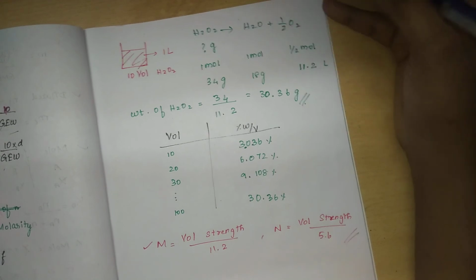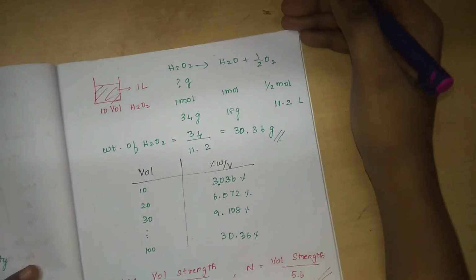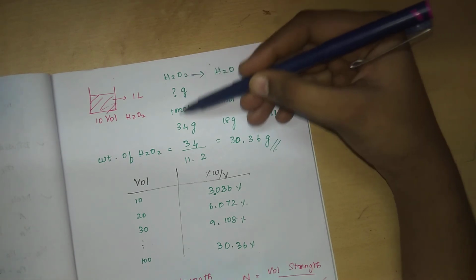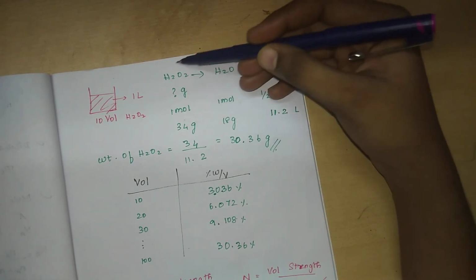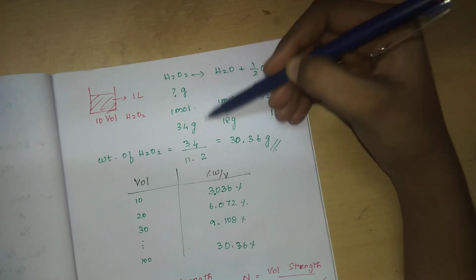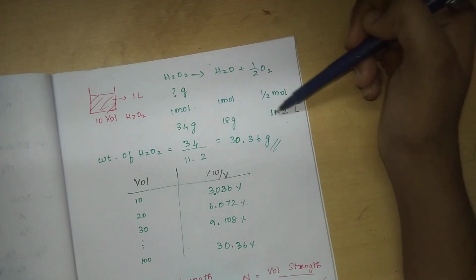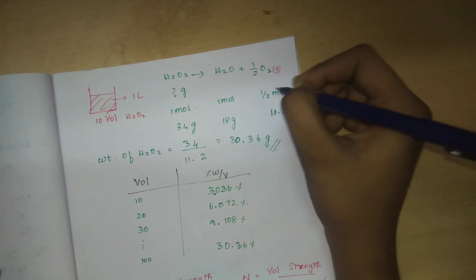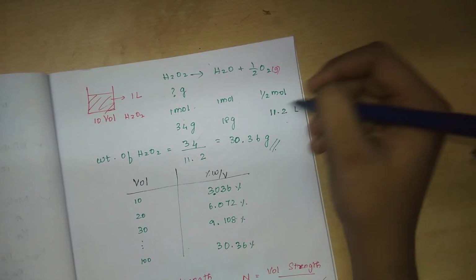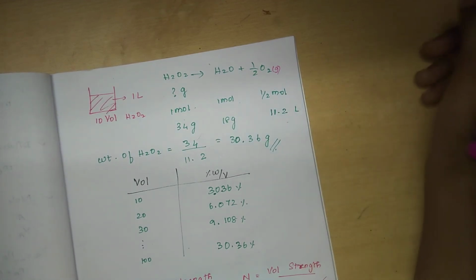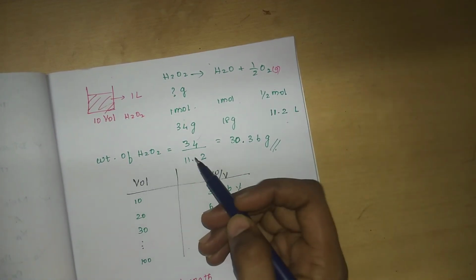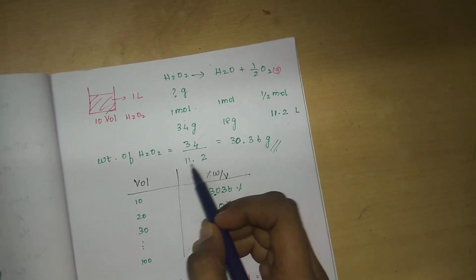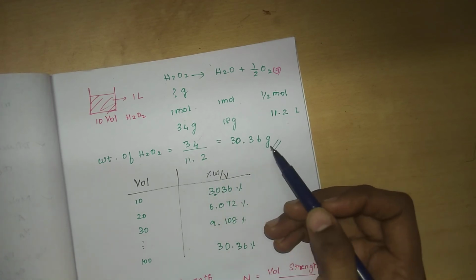So you take this equation. Hydrogen peroxide gives rise to H2O plus half O2. Stoichiometric moles is 1, here half. 1 mole of hydrogen peroxide has 34 gram, water 18 gram, and oxygen is a gas, so it should be 22.4 divided by 2, half mole, so it will give 11.2 liters. Weight of hydrogen peroxide they will ask you to find out. It will become 34 by 11.2, which gives the answer 30.36.